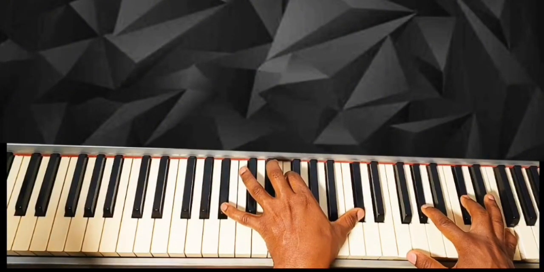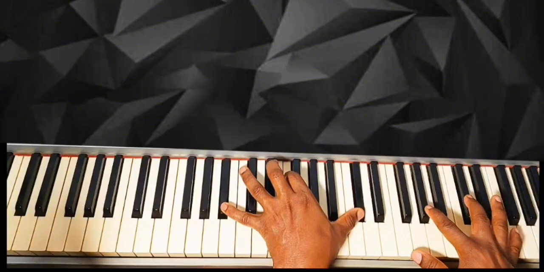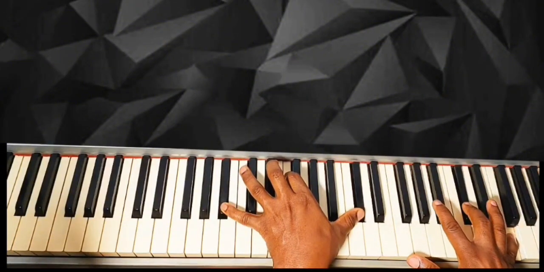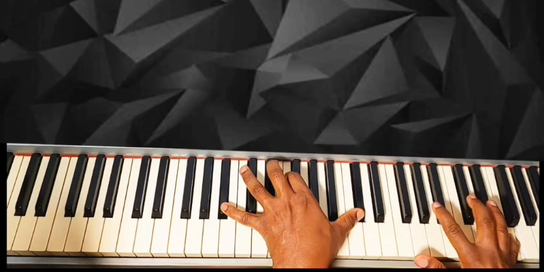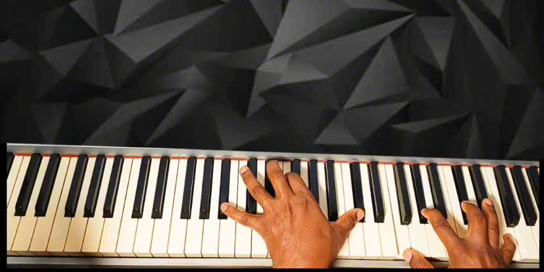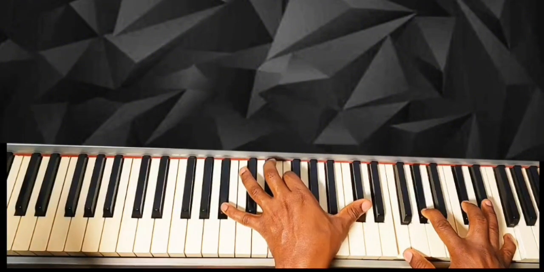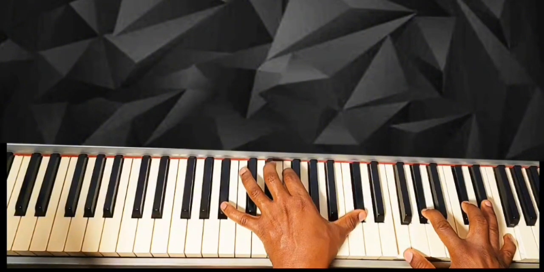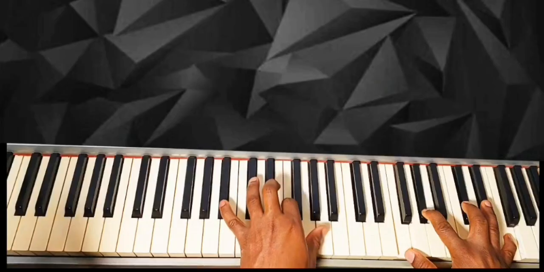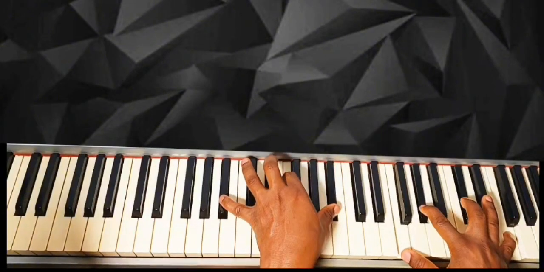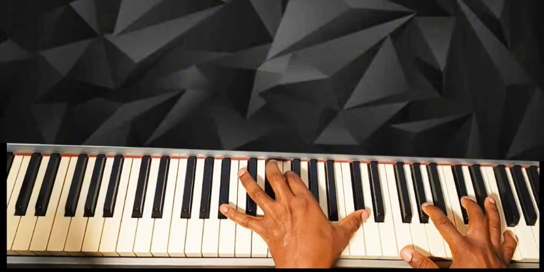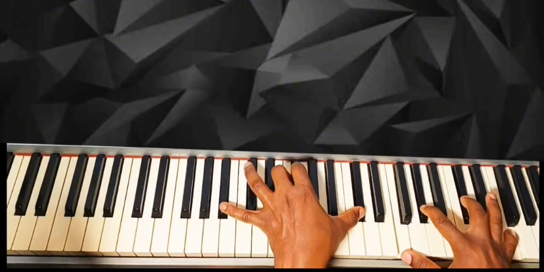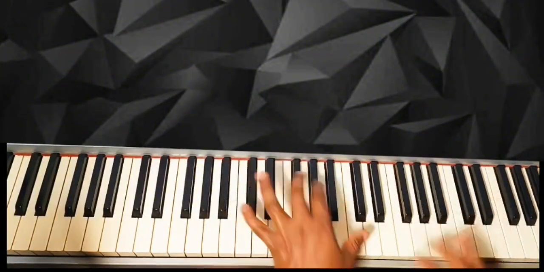So for our right hand, we have the F, the C sharp, the A flat, and the F. While for our left hand we have the stretch: the C sharp, the F, and the B flat. Or you can just play B flat, F, B flat if you don't have the stretch. Different ways of playing this. So that's what we have.